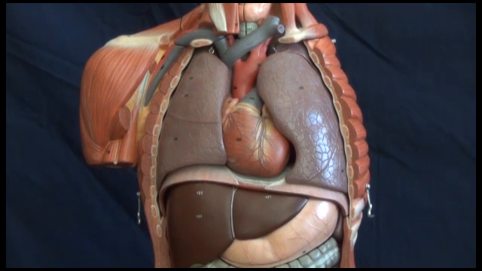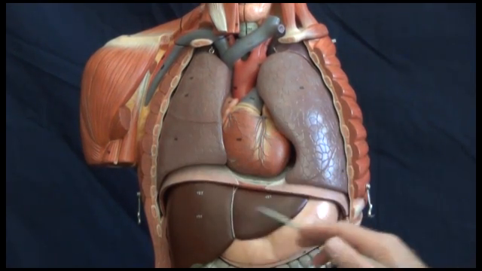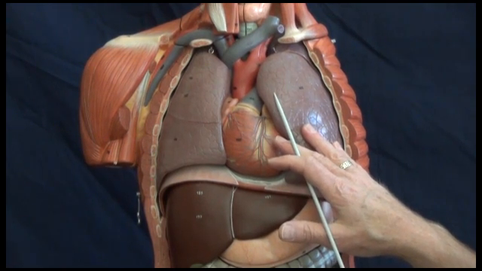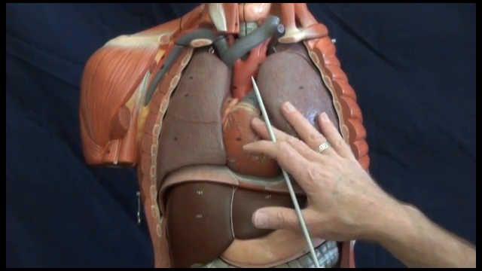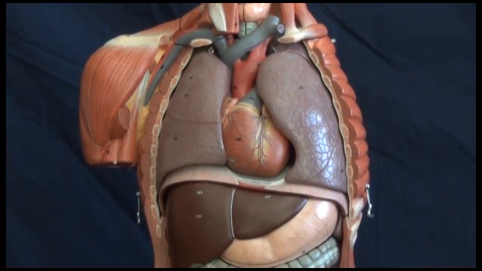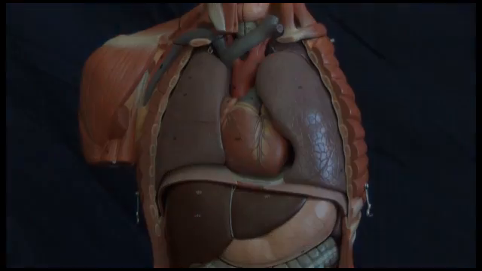The other thing that we can notice that's quite different on this specimen compared to the PowerPoint slides we were looking at earlier is that in fact the visceral organs completely fill the body cavities. So the coelomic cavity, which was the potential space between the visceral organs and the body wall, has virtually disappeared. So we're going to zoom in and actually have a bit of a closer look at those serous membranes.